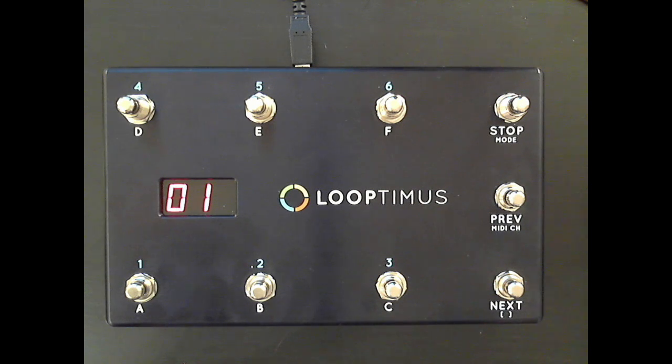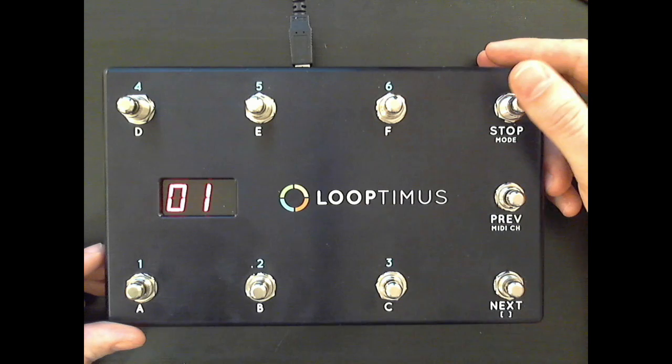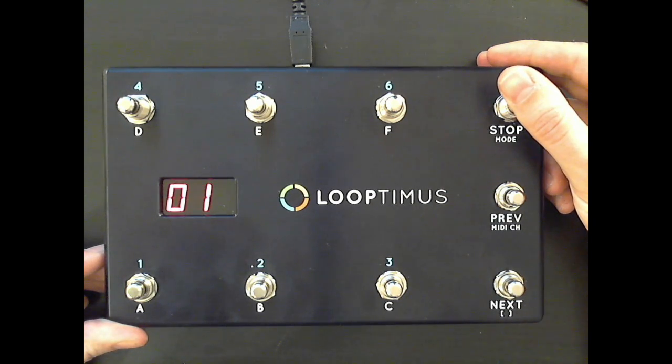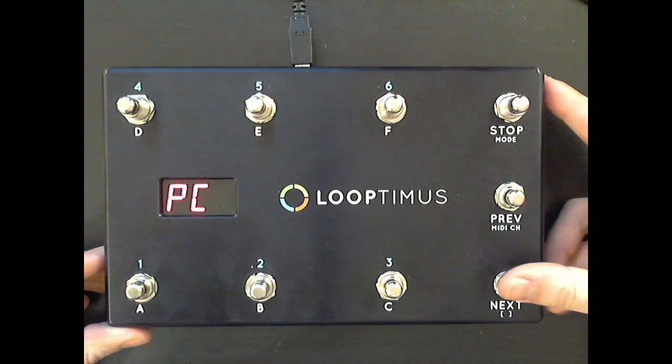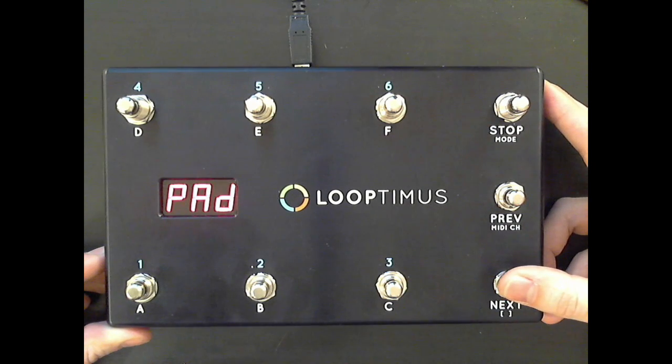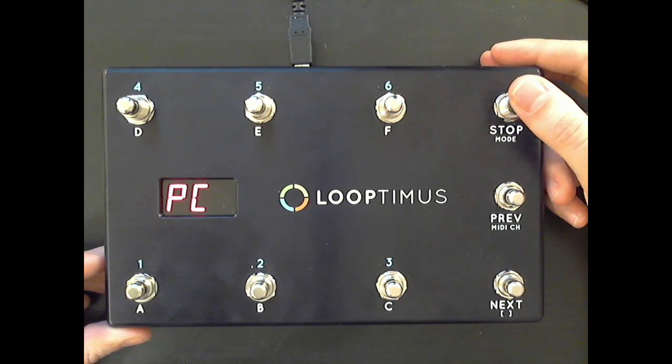Alright, so with Looptimus, let's talk about program change mode. To select your mode, hold the stop button down for just a few seconds. And now you can use the next and previous buttons to select your mode. Let's go to program change mode and hit the stop button to save and exit.